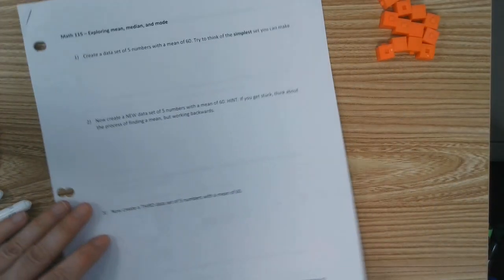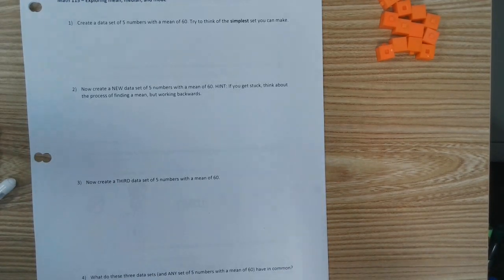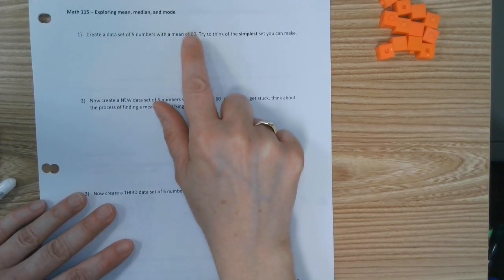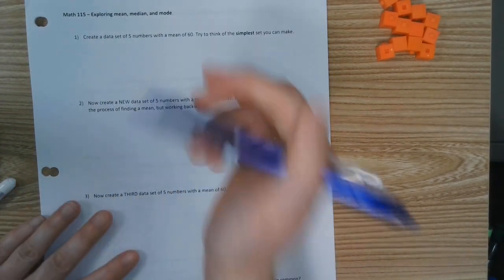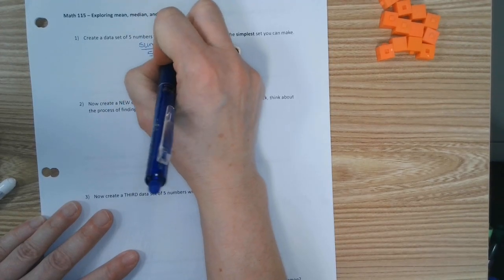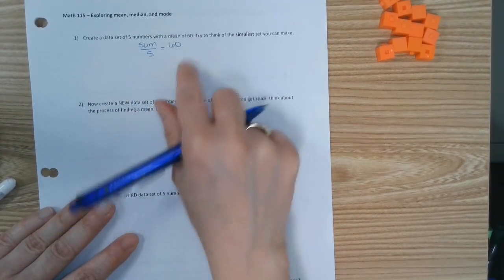Okay, now let's flip over to the front. And we're asked here for a few of these to create a data set with a certain number of numbers, okay, with a mean of something. So in this case, we're trying to create a data set of 5 numbers with a mean of 60. So remember that this means what I'm going to do is I'm going to add up all the numbers. I divide by 5 because there are 5 numbers, and I want my answer to be 60. Okay, that's kind of what's happening here.